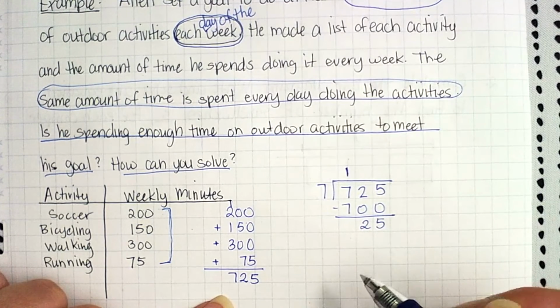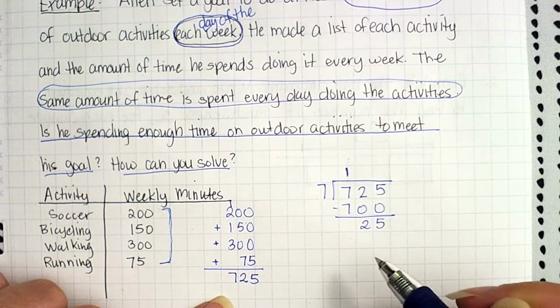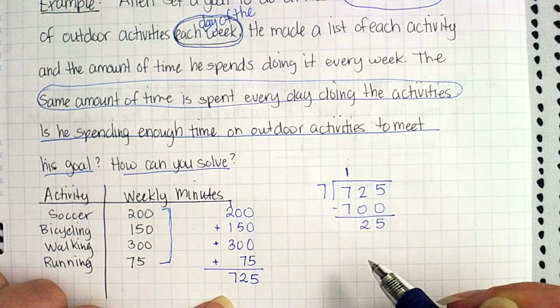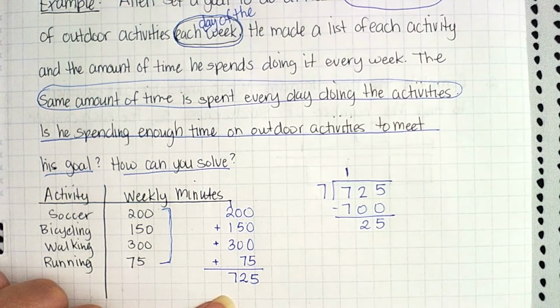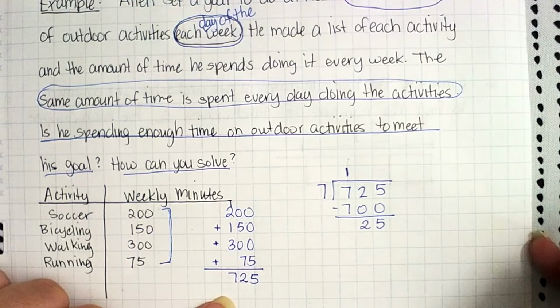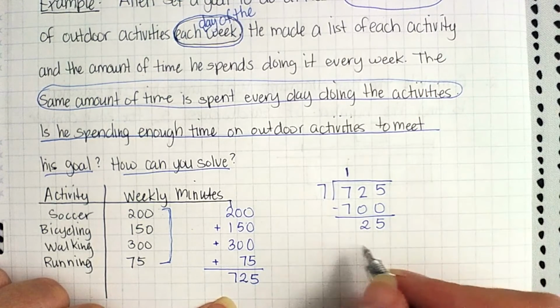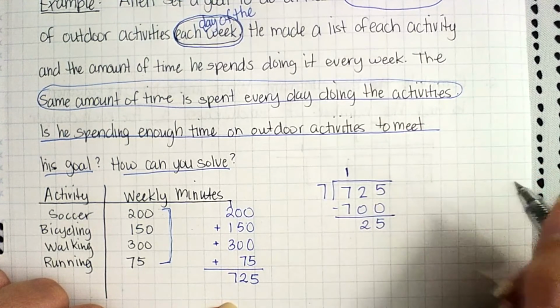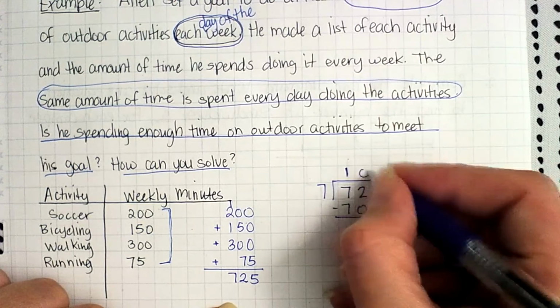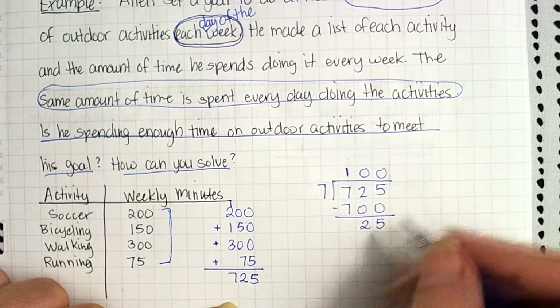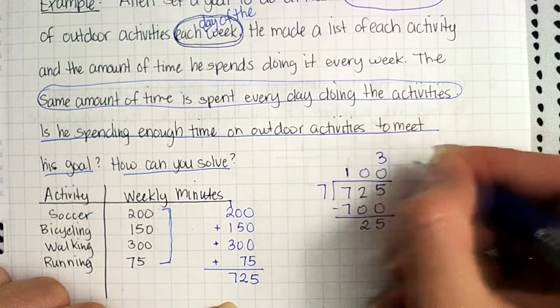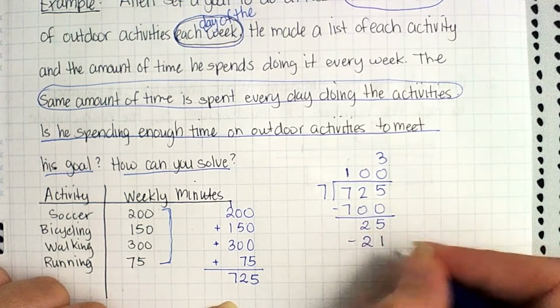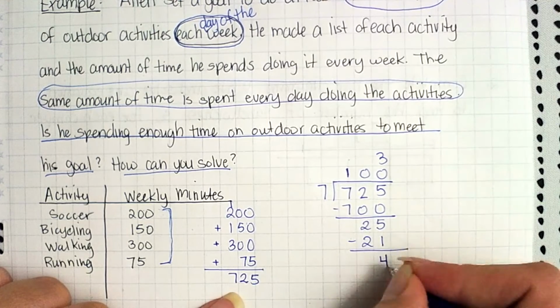7 goes into 25 how many times? So we know 7 times 1 is 7, 7 times 2 is 14, 7 times 3 is going to be 21. And 7 times 4 is 28. So we can't go up to 4. So 7 times 3 is going to be 21. So we know over here we had 100 and 7 goes into 25 3 times. That's going to be minus 21. And we're going to be left with 4.